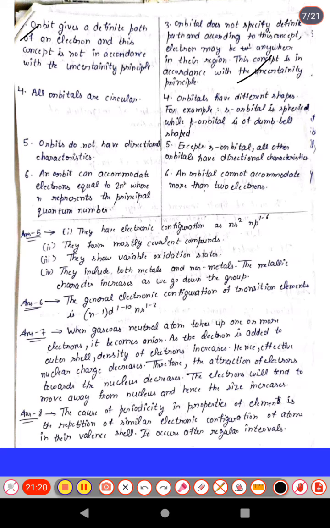All orbits, ठीक है, orbits are circular and orbitals have different shapes. Orbitals show different shapes. S orbital is spherical, P orbital is a dumbbell, and D orbital is a double dumbbell. F is a complex shape. ठीक है जी. So orbits do not have directional characteristics. Directional nature कोई नहीं होती.